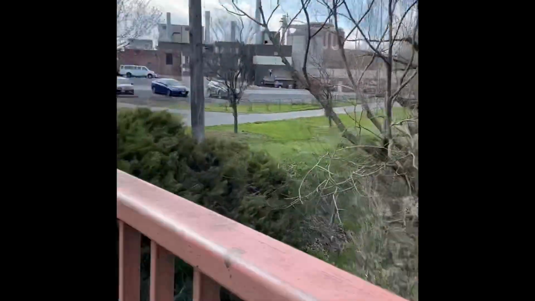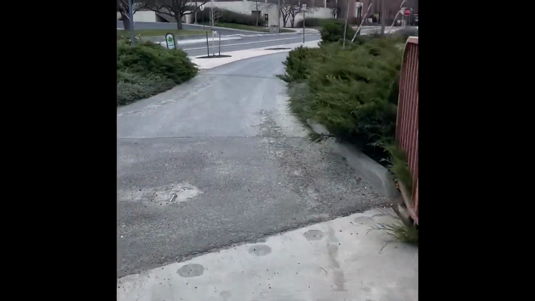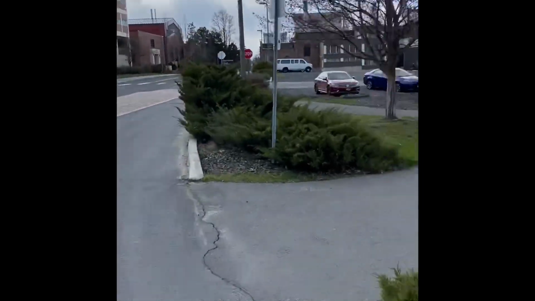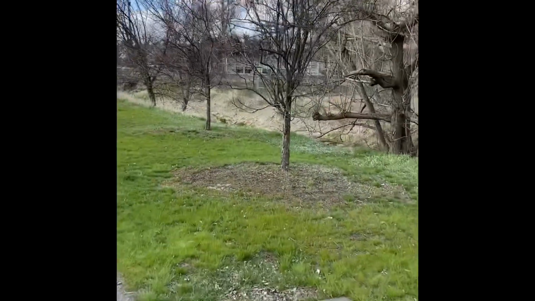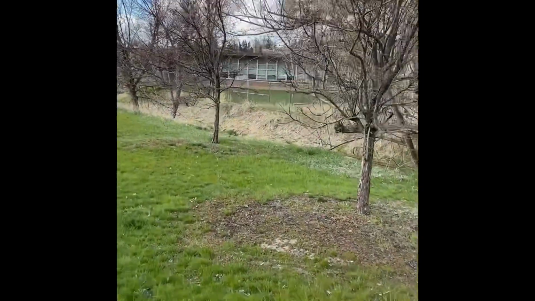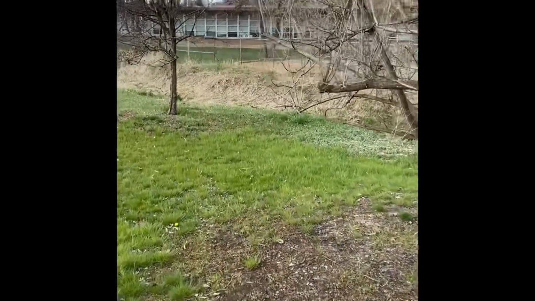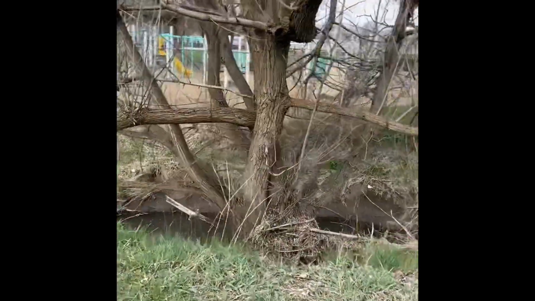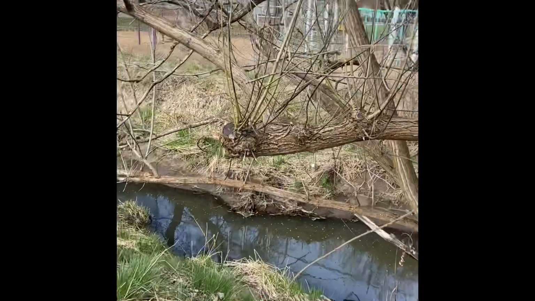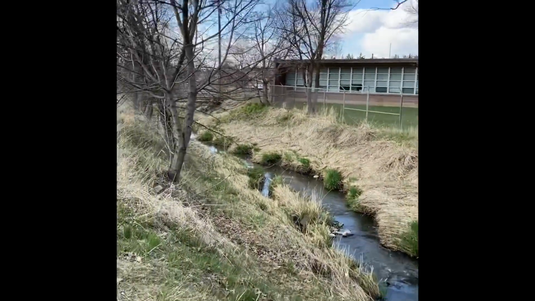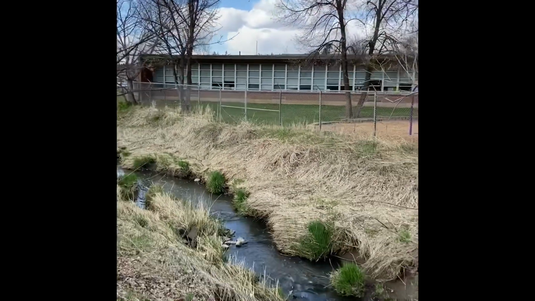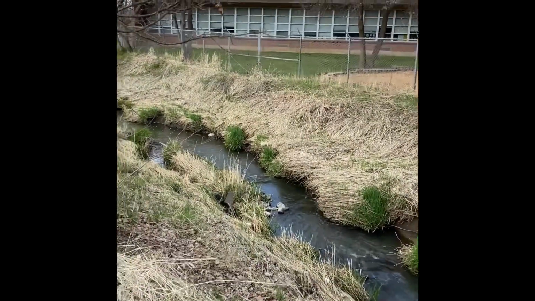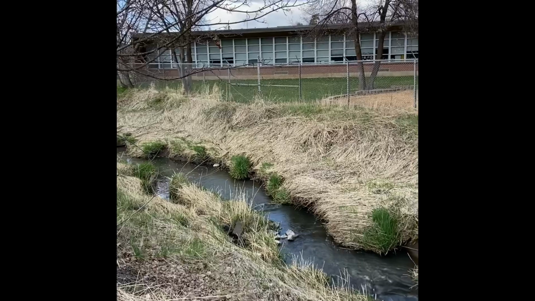All right, we'll keep walking. Alright, so we're looking at the vegetation along the river on this side as well. It's a bit more open along here, right? Vegetation isn't nearly as dense as it was when we were answering our first few questions.